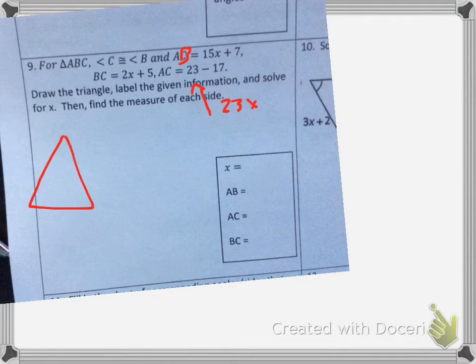First thing I would do is draw the triangle. So I have a triangle already drawn here. ABC are the sides. So I'm going to label A in the left-hand corner, and I'm going to choose clockwise. So B is here and C. And then we also have information that angle C is congruent to angle B. Since we have 2 congruent angles, we know this is actually an isosceles triangle.